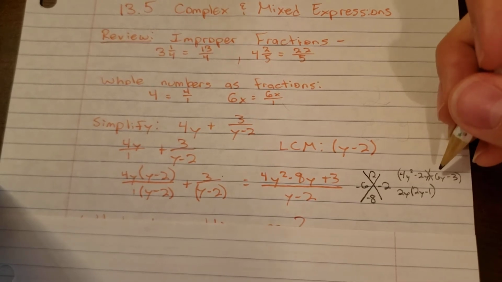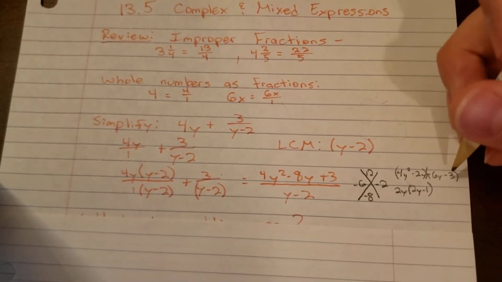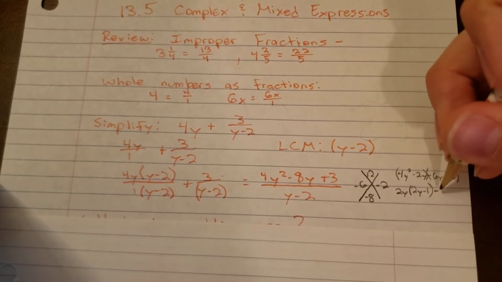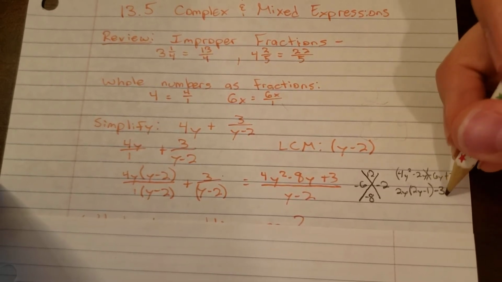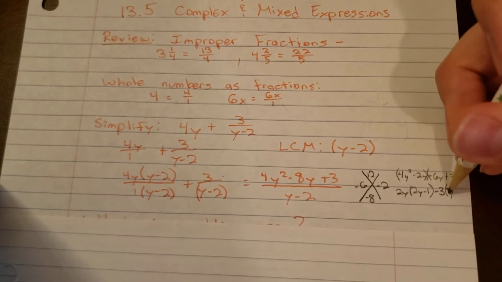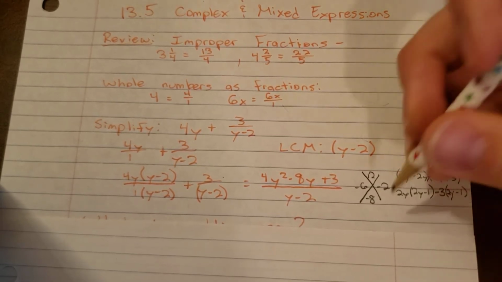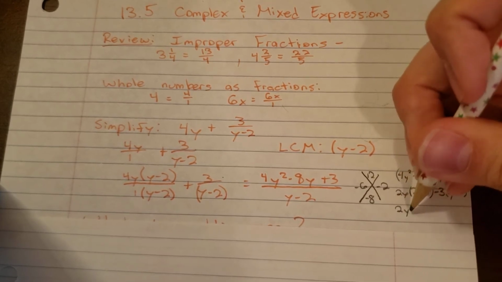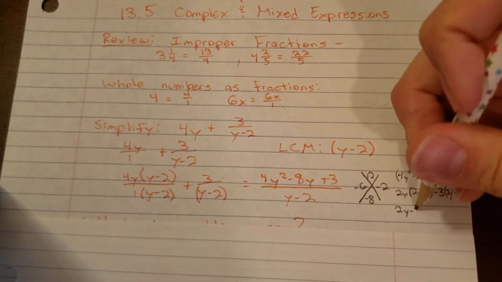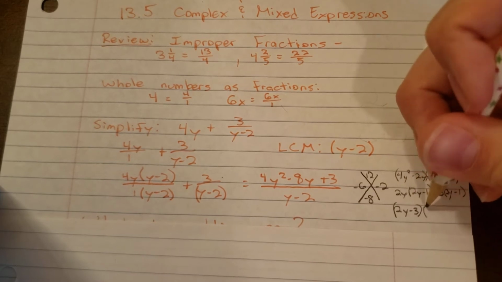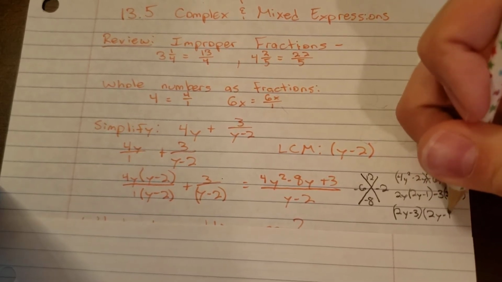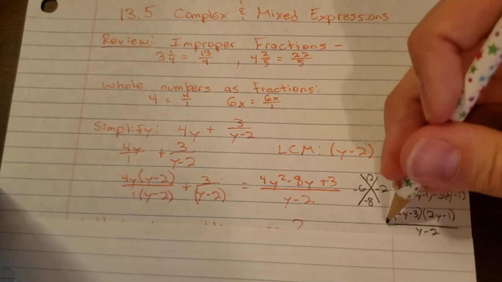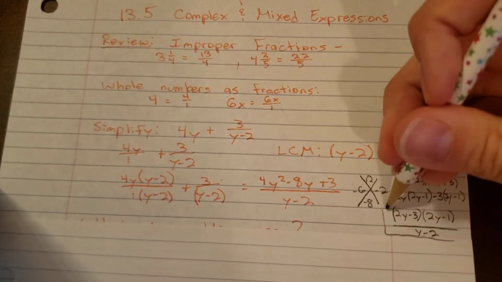Why am I doing this like that? Oh, because it's supposed to be plus 3, dork. Okay. And then I'm going to pull out negative 3, 2y minus 1. So then it would actually be 2y minus 3, 2y minus 1 over y minus 2. That's the actual simplified form.